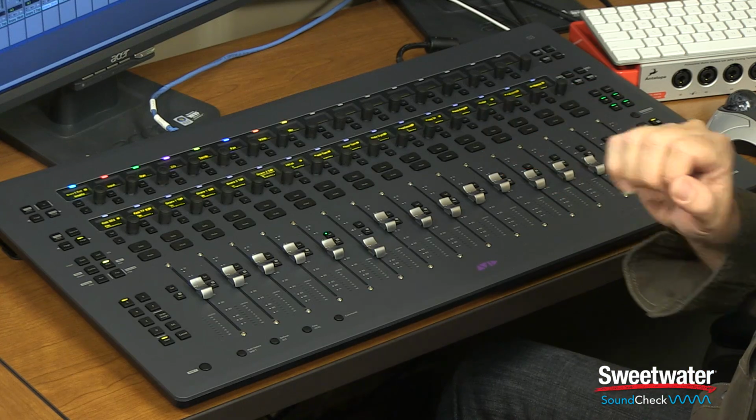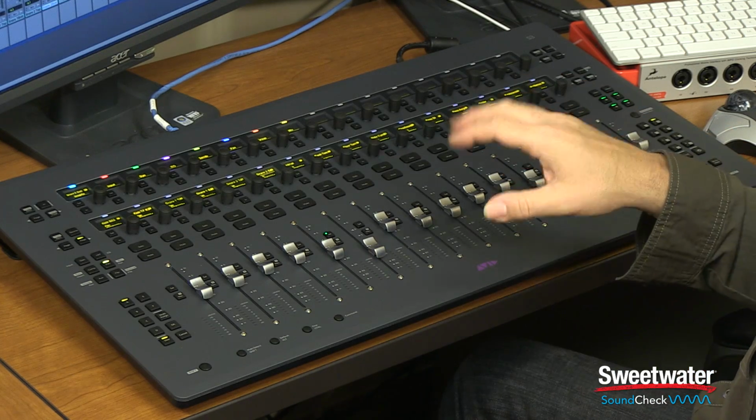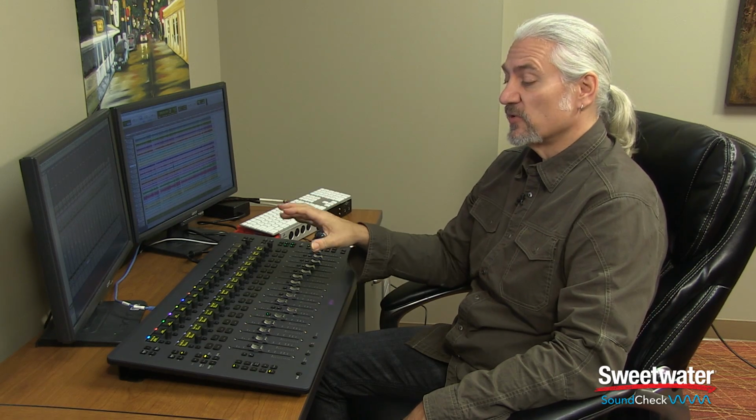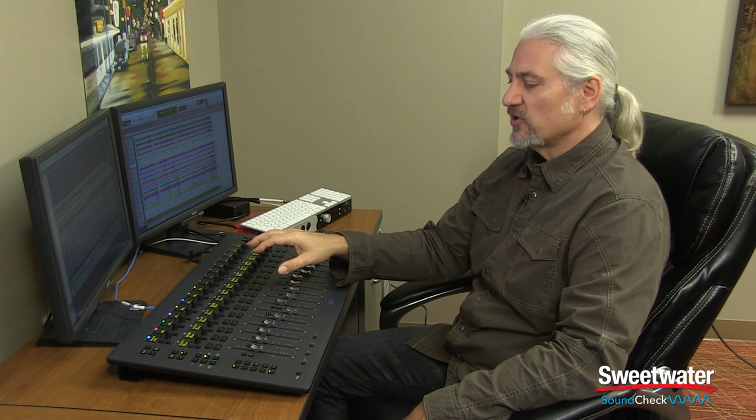The S3 actually comprises two different functions. Most obviously, it's a control surface. It has faders, knobs, buttons, switches, all of which address different functions inside your DAW software. But it's also an audio interface. It's a 4-in, 4-out audio interface that connects to your computer using AVB.